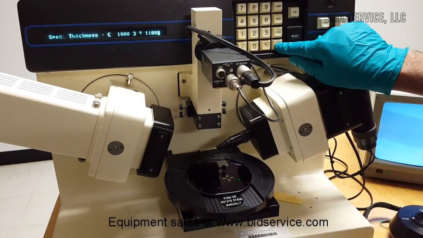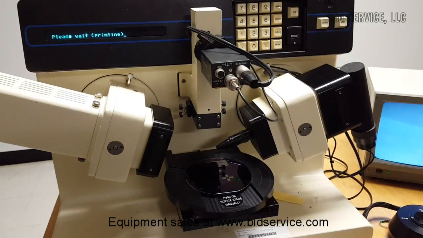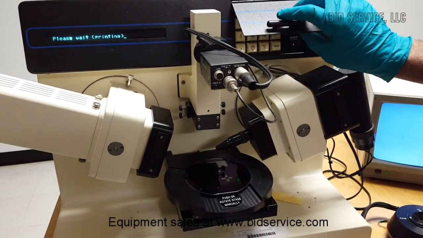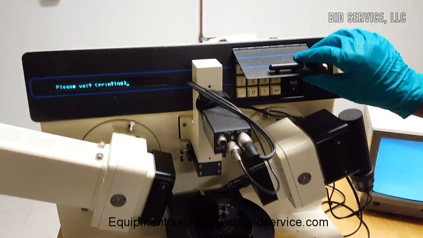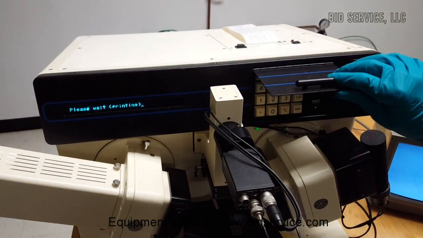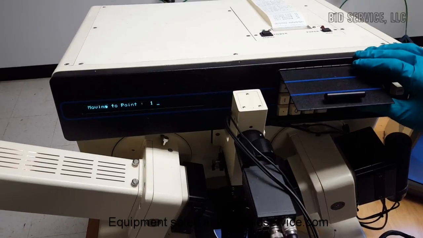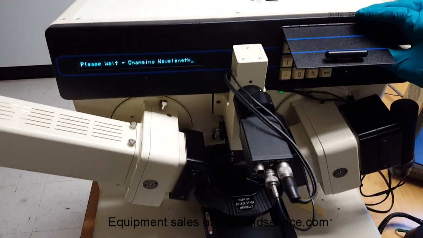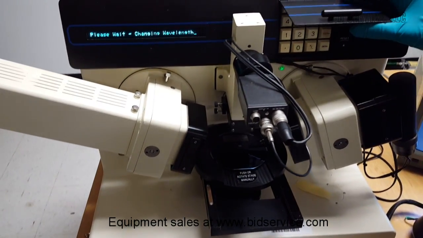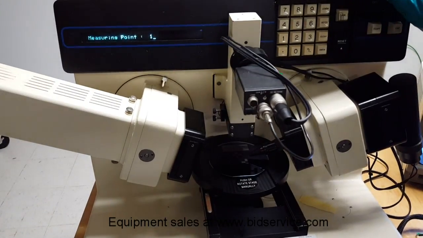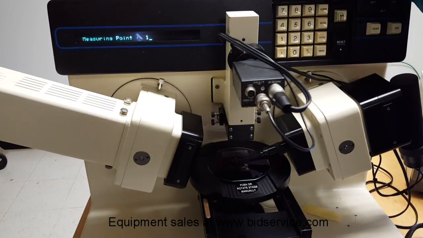So we enter it. There's a thermal printer on the system which prints as the system is in operation, and also it will print various program parameters such as pattern file number, program file number, measurement routine number, and calculation routine number.